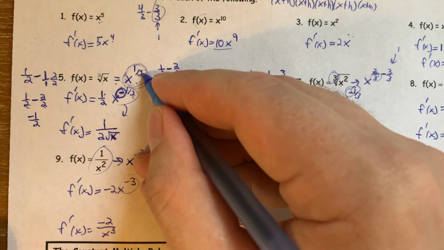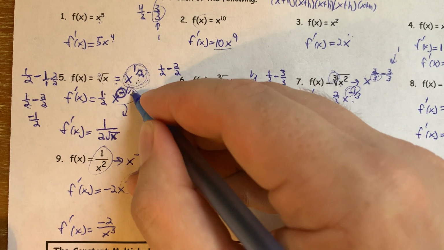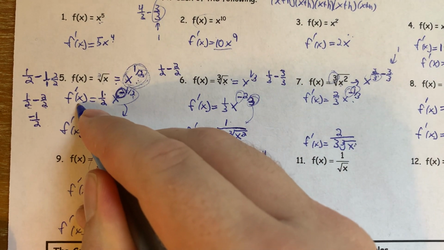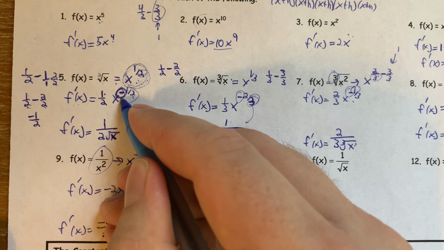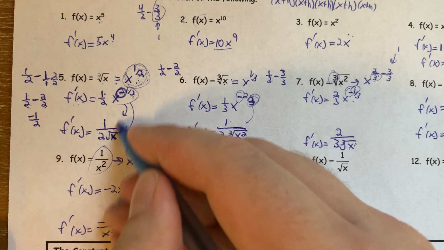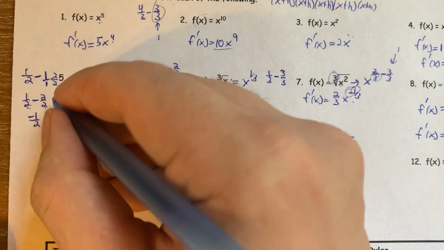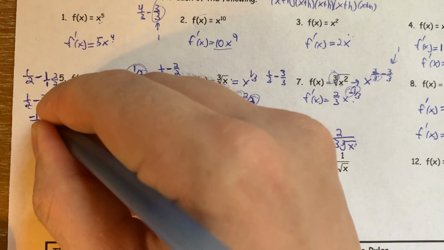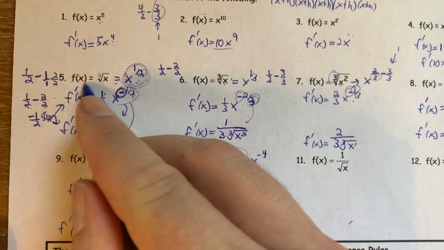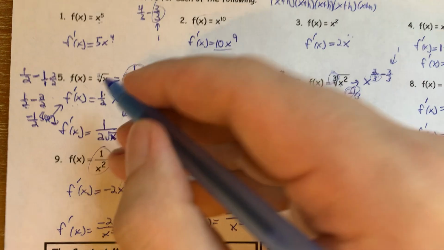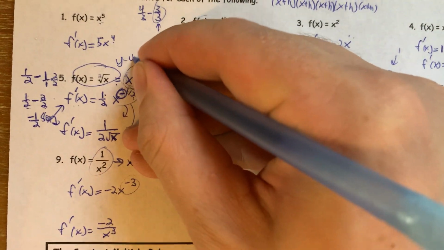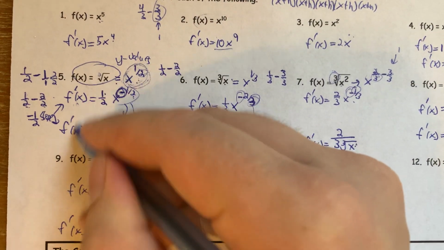As soon as I do the power rule and multiply and lower the exponent, now it's the derivative, and I've put the derivative equals this. And then I'm rewriting it, still the slope formula. So these are slopes, and this is the original function, okay? This is about y values, and these are about slopes.